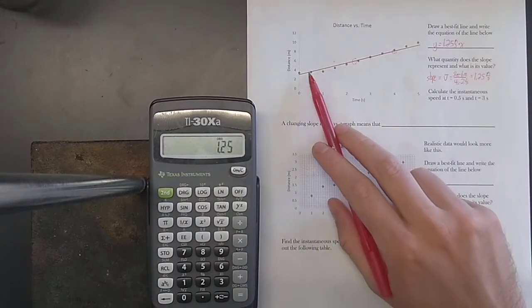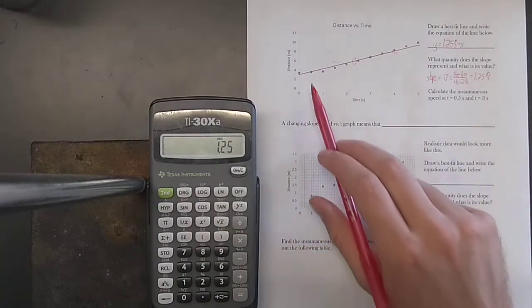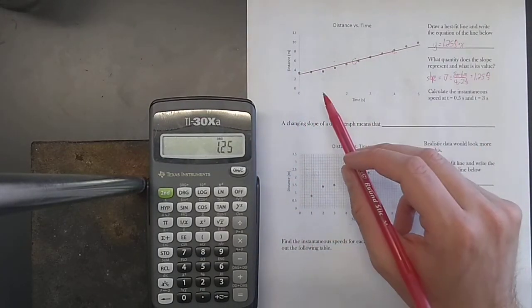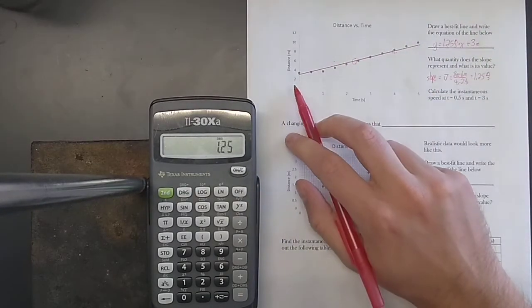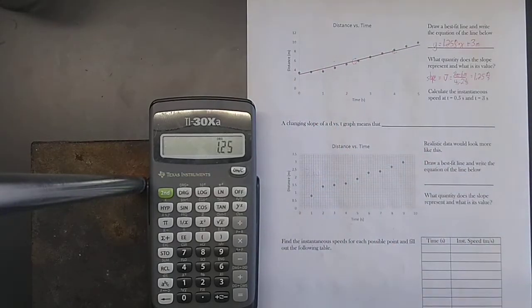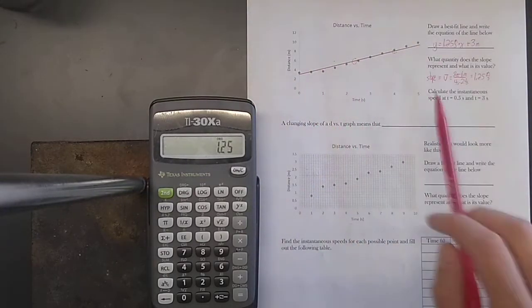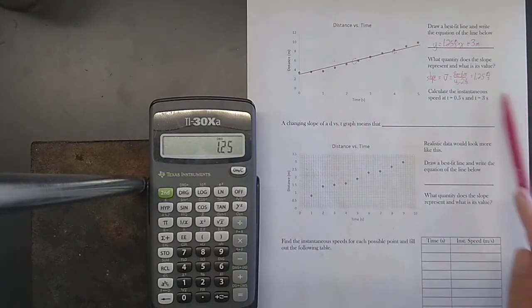This y-intercept, where the best fit line crosses the y-axis, is not 0. Looks like it's at about 3 or so. So plus 3 meters, because the y-intercept is in meters. It's where it crosses the y-axis. Y-axis has units of meters. So we've got a best fit line. We're saying the average speed of this object that we took this data for is 1.25 meters per second.